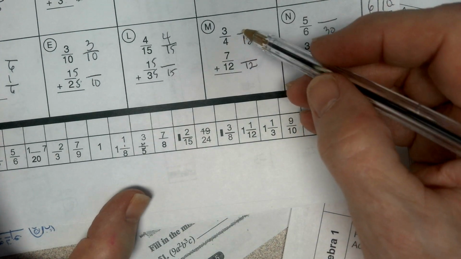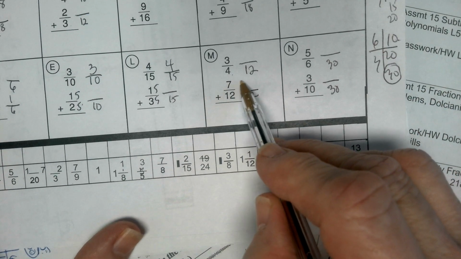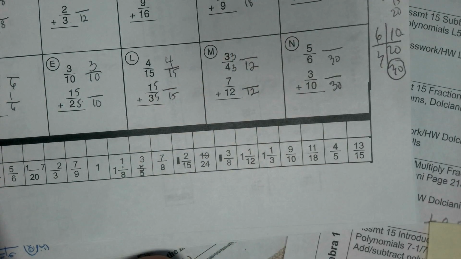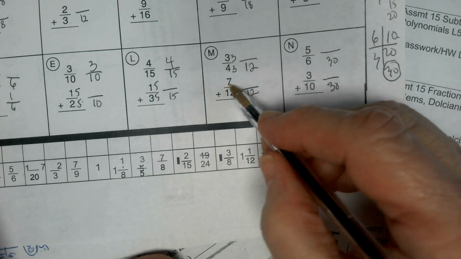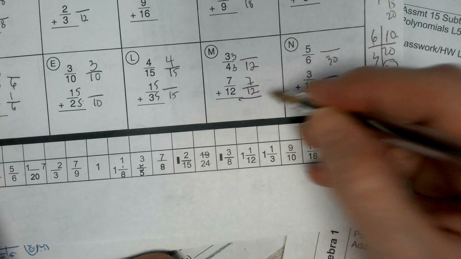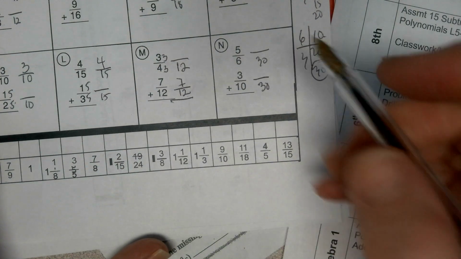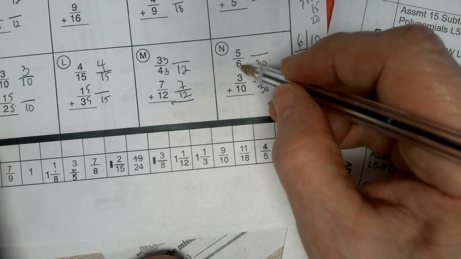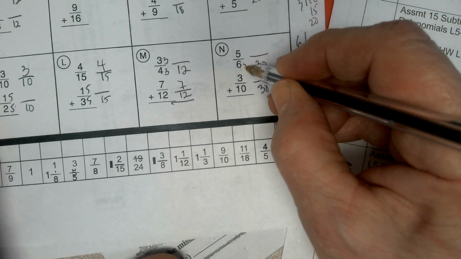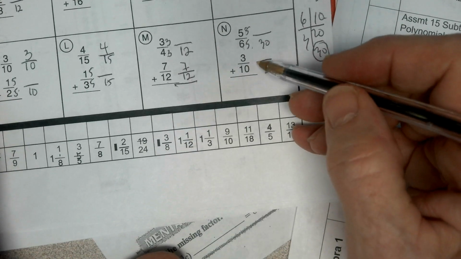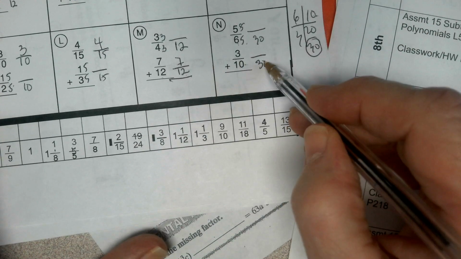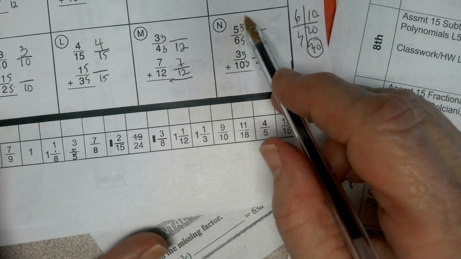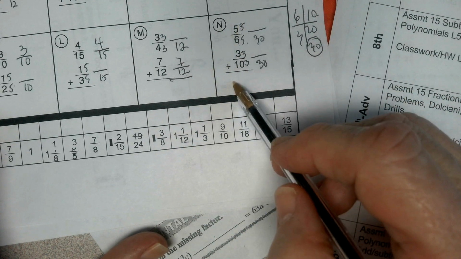On this one, 4 times what is going to give you 12? 3. If I do it on the bottom, I do it on the top. And this 12 didn't change, so the 7 doesn't change. Then, on this one, 6 times what gives you 30? 5 and 5. And then we'll go backwards in a second and multiply. 10 times what gives you 30? 3 and 3. And again, there's no mental math. I need to see exactly what you're multiplying by.